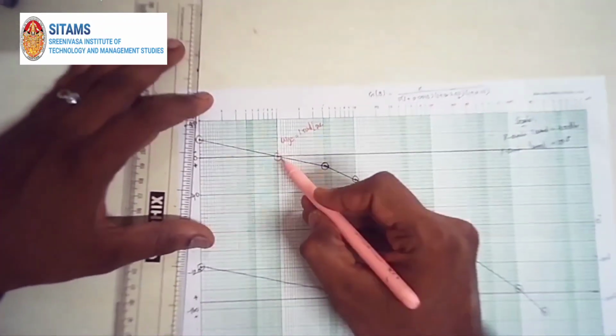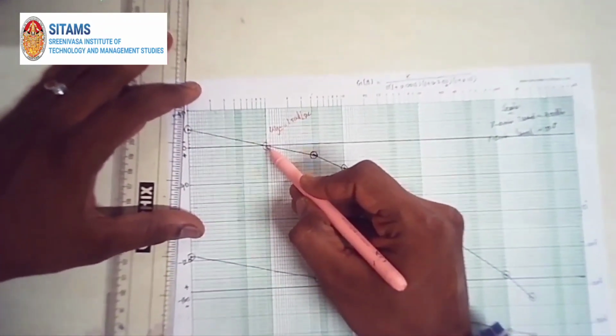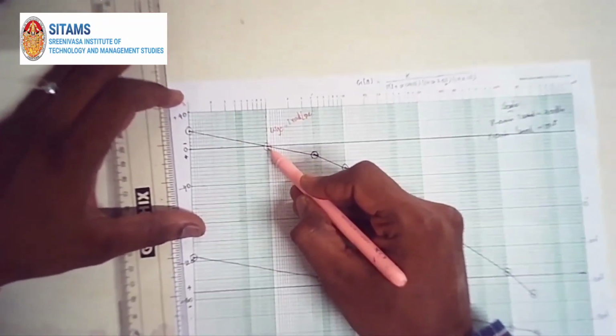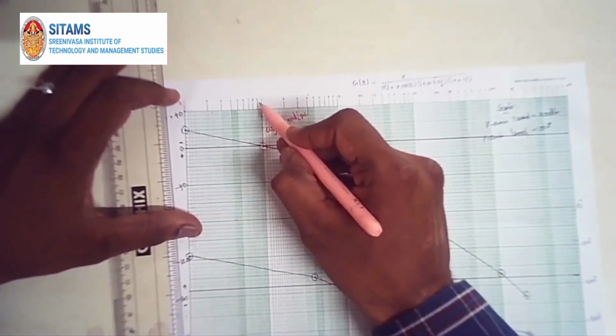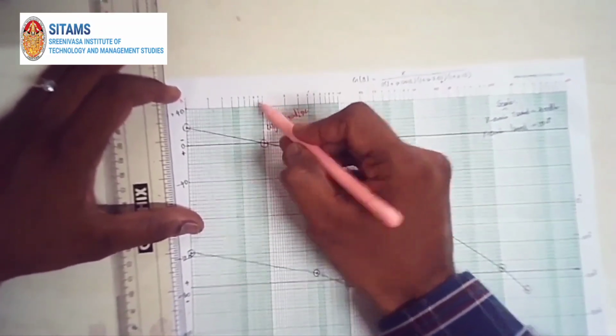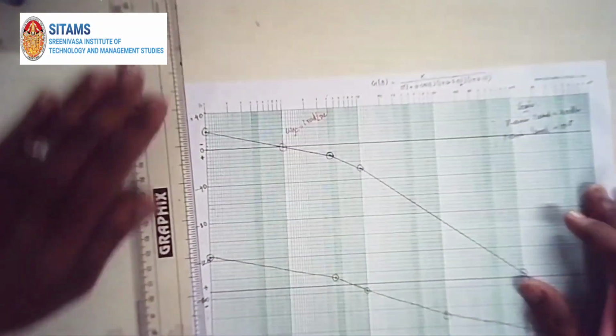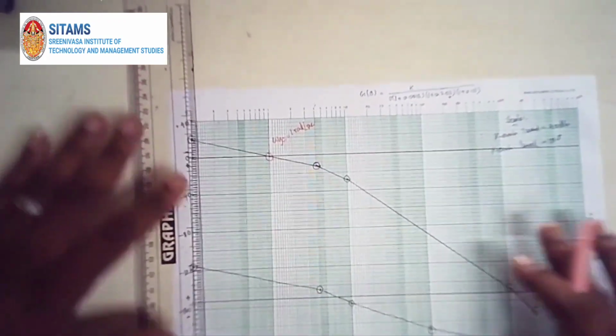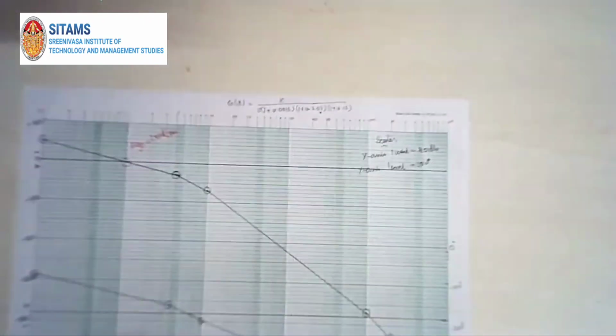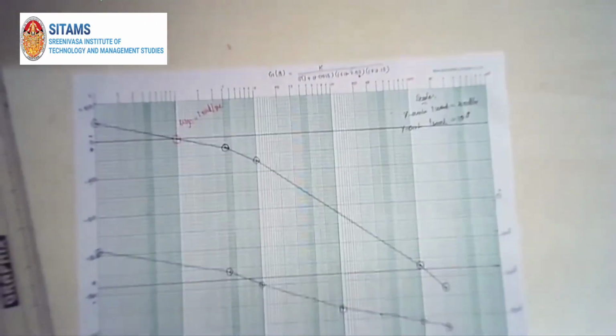So I have identified the point where the magnitude plot cuts 0 dB line and I extended the line to meet 1 radian per second. So whatever may be the frequency, that is the gain crossover frequency. Then the second point is you have to check where your phase plot crosses minus 180 degree line.